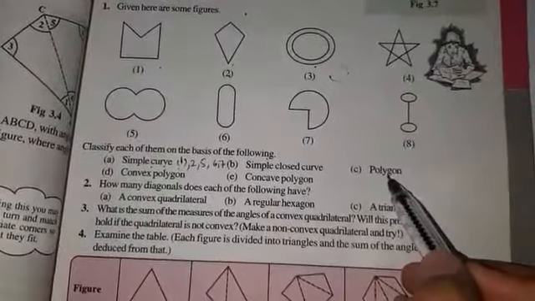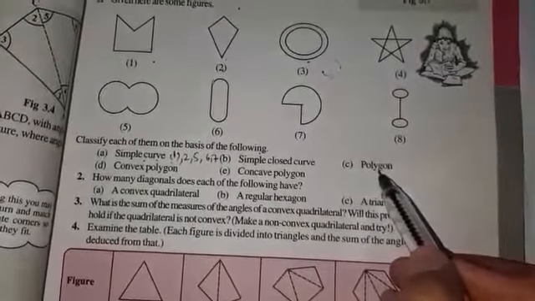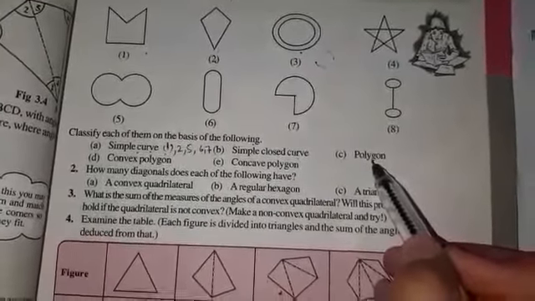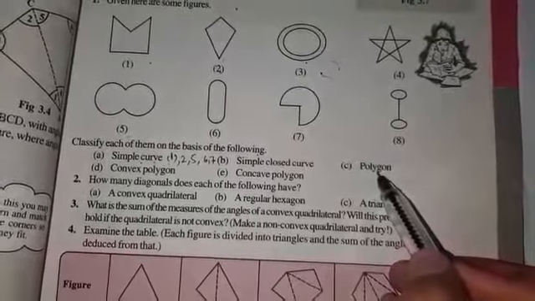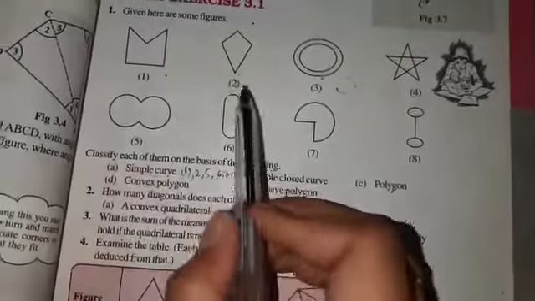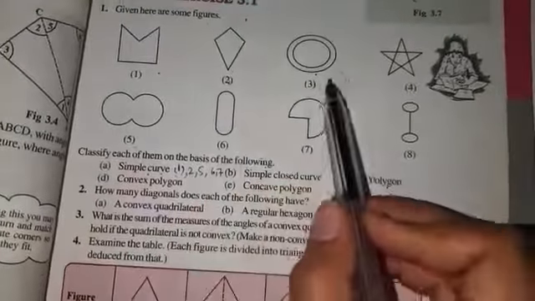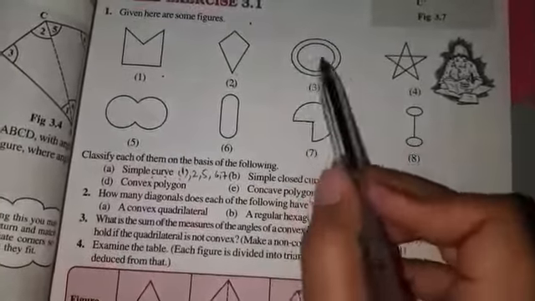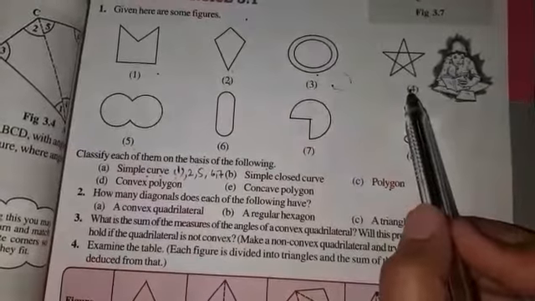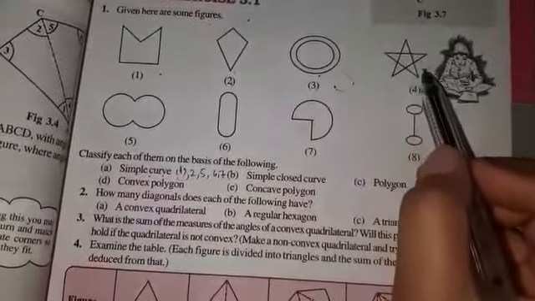Now polygons, how many polygons are there? You know that polygons are simple closed curves made up of line segments. This is a polygon. Second, yes, this is a polygon. This is not a polygon, it contains a curved part. This is also not a polygon because these lines are crossing each other.